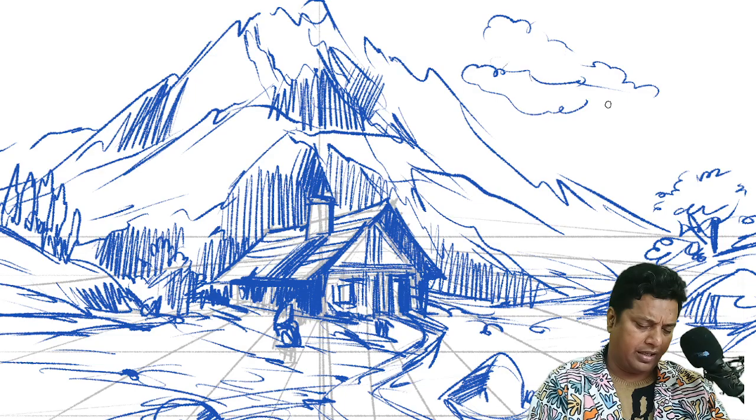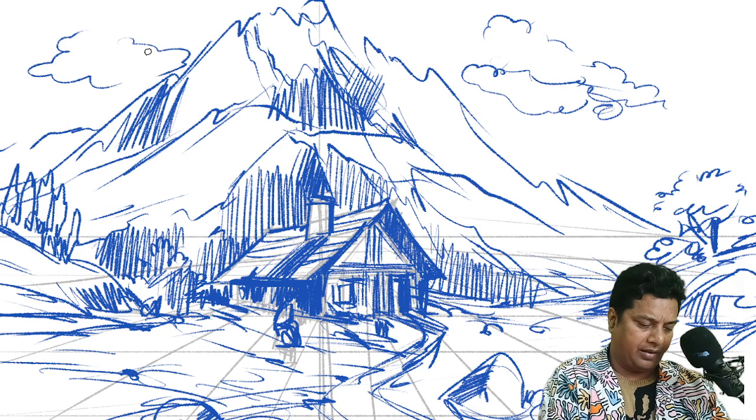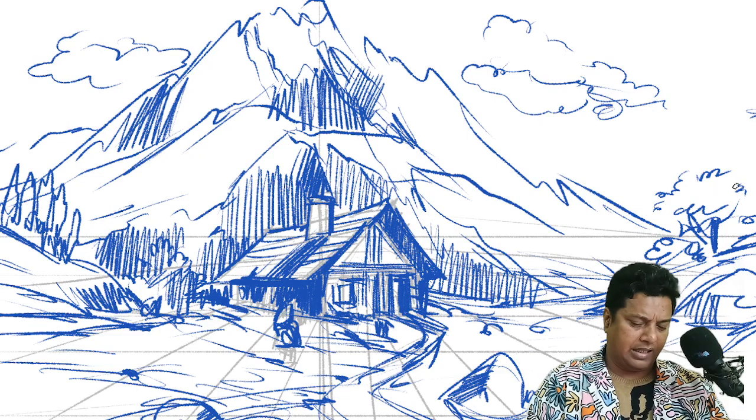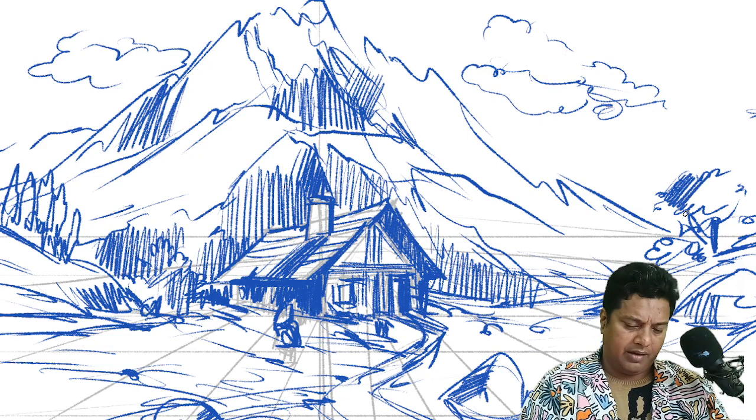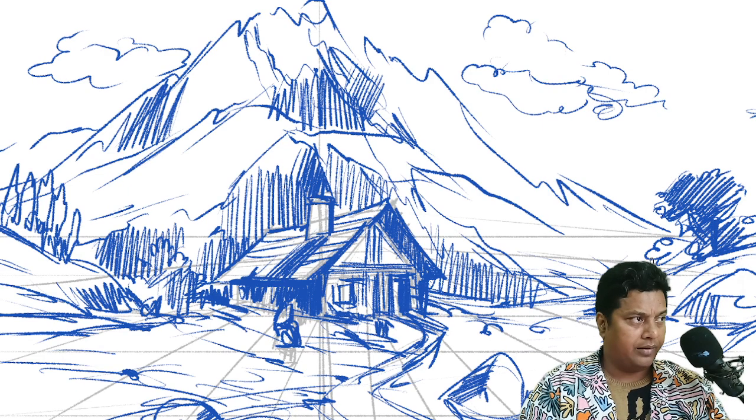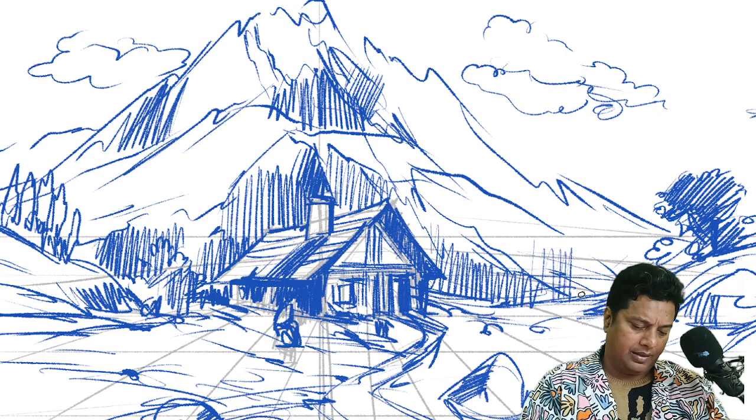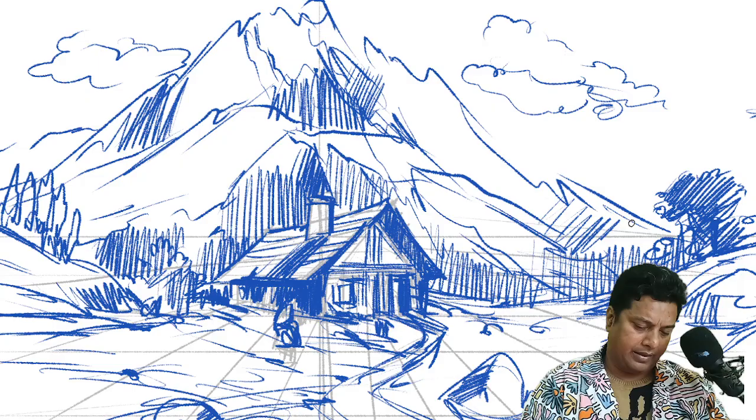Today I'm showing it because I feel we avoid landscapes a lot, but if you don't learn landscape perspective drawing, you never learn full drawing, full face drawing. If you want to learn, you need this practice.